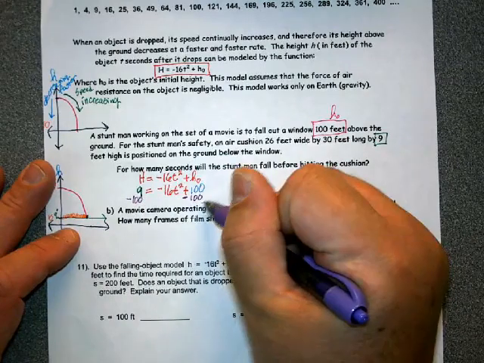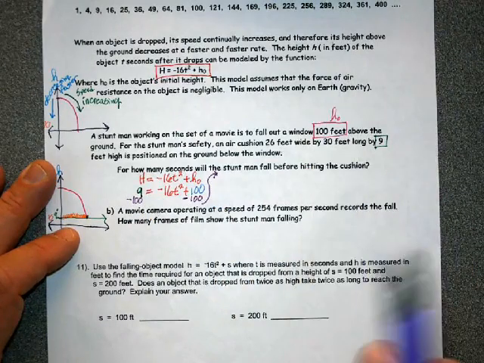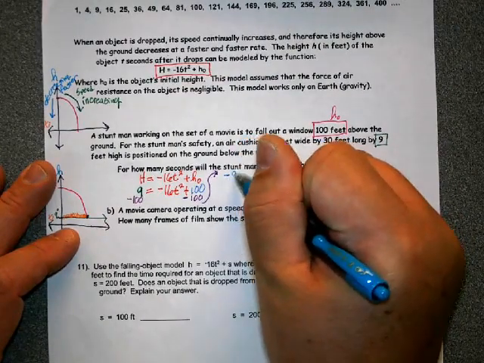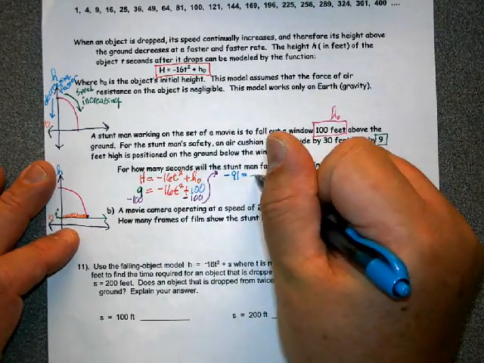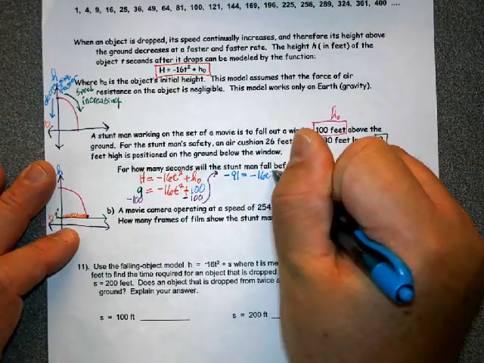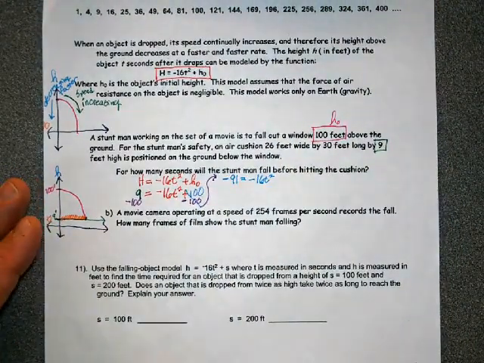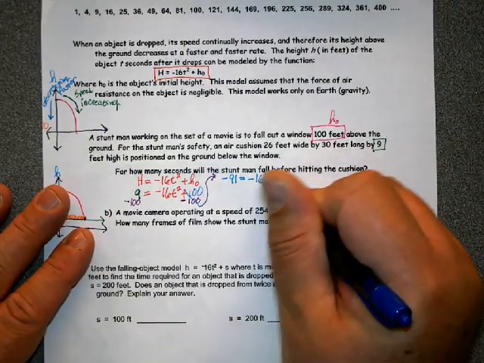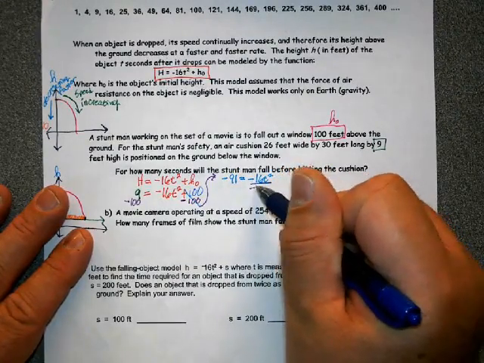So 9 minus 100 is negative 91, right? Equals negative 16t squared. And these hundreds cancel out to 0. Okay, almost there. Almost got the t squared by itself. I need to take away that coefficient, that gravity constant. So I'm going to divide both sides by negative 16.